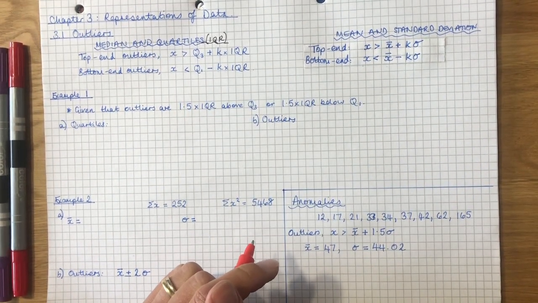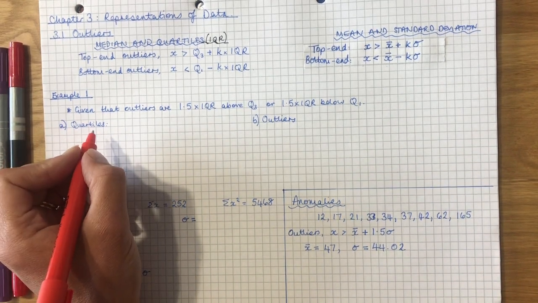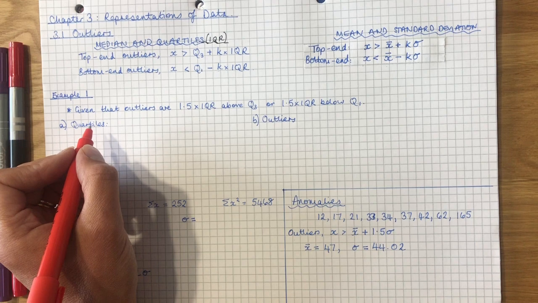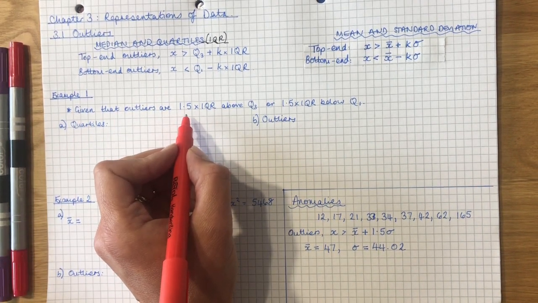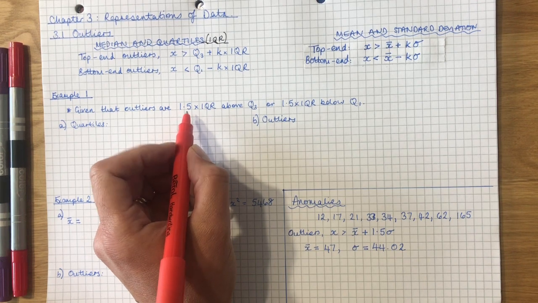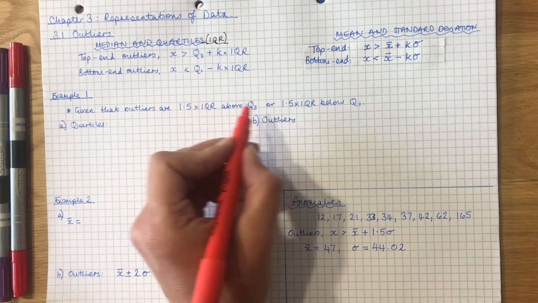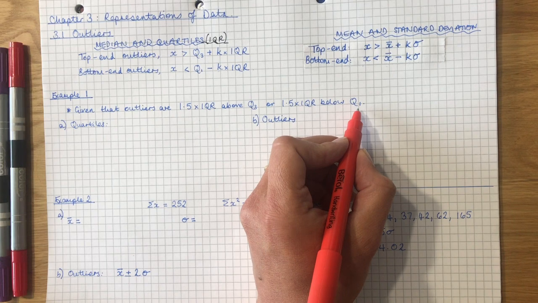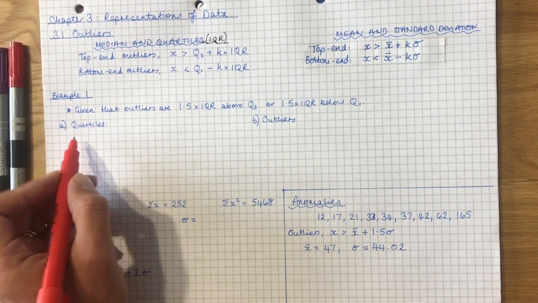So let's have a look at example 1. I haven't copied out the numbers here because there's 30 of them, but if you have a look in example 1, you'll see a list of numbers that represent the blood glucose of 30 females, and the units here are micromoles per litre. Now, you're told that for these data, because it can vary for different sets of data, an outlier is an observation that's 1.5 times the interquartile range above the upper quartile or below the lower quartile. So for the data that we're given, we're going to first of all find the quartiles.